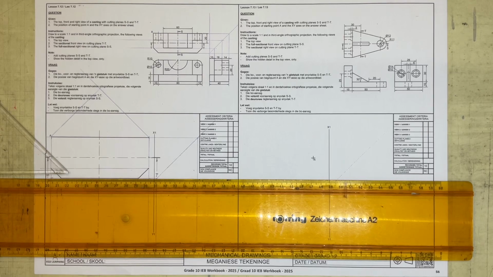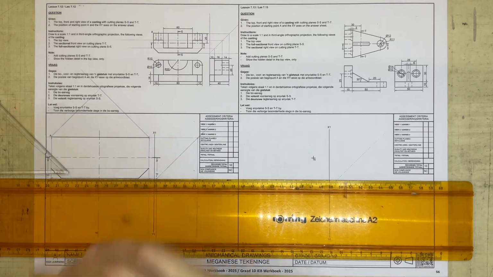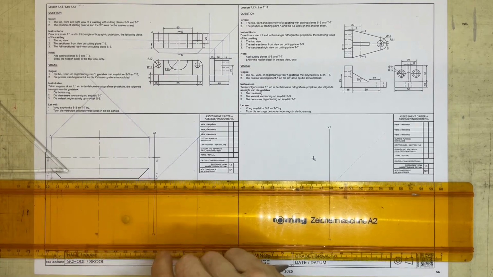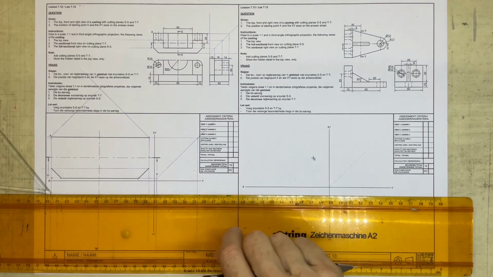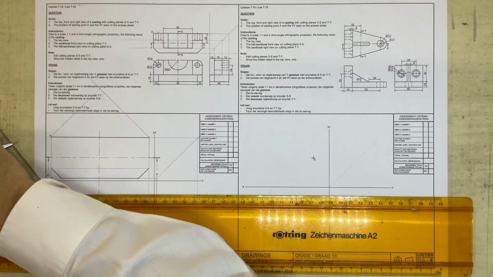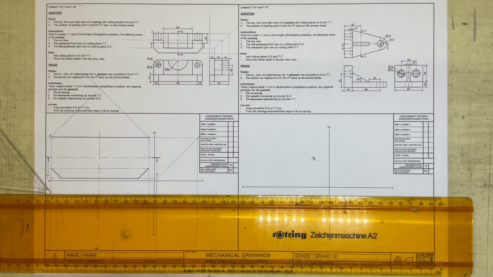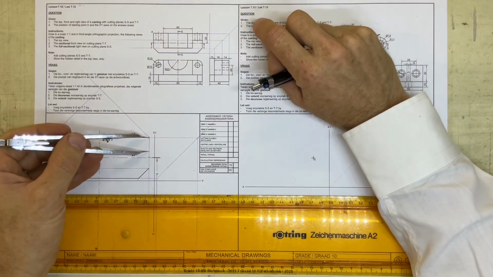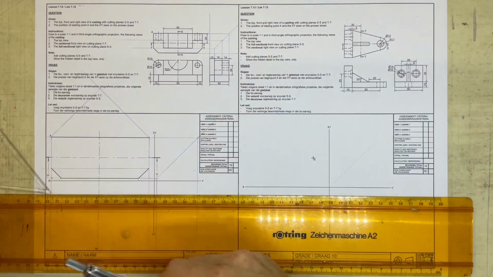Right, once I've got that in place, I've got those two equal lines. Now I need to measure this 16 millimeters and the 14 millimeters. So let's just measure that down. 14 millimeters, that is this one at the back over here. So 14 millimeters coming to that point over there.